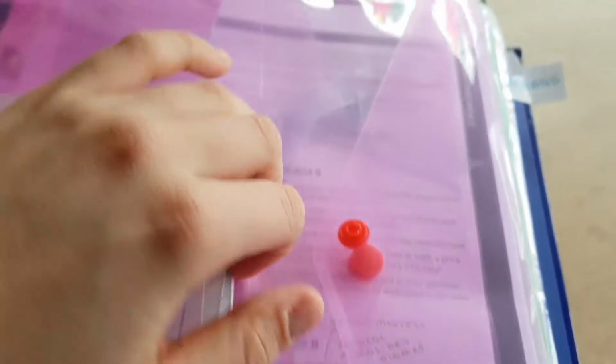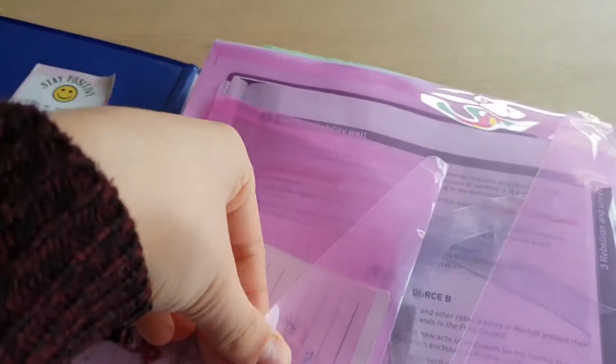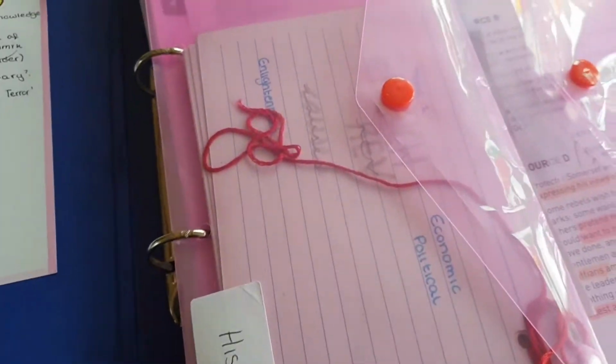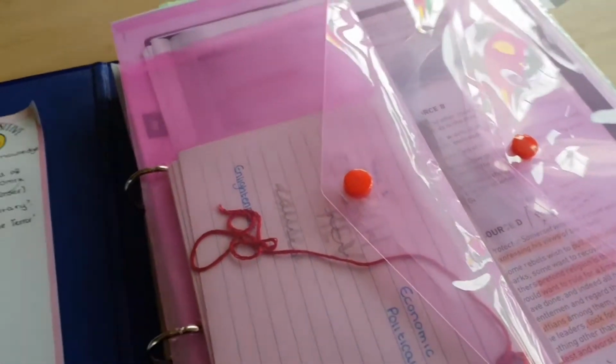I used to get these revision cards from the factory shop, and the factory shop have discontinued them. And I was like, I can't just get a different brand because then they won't all fit together. But I did find a different brand, so it's all good.